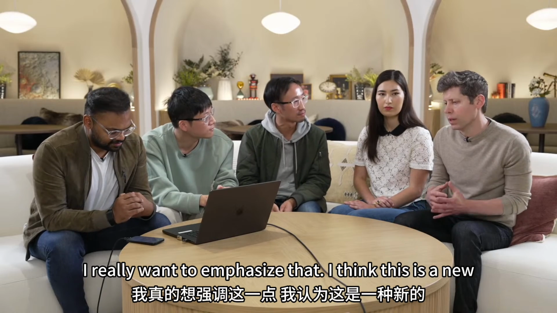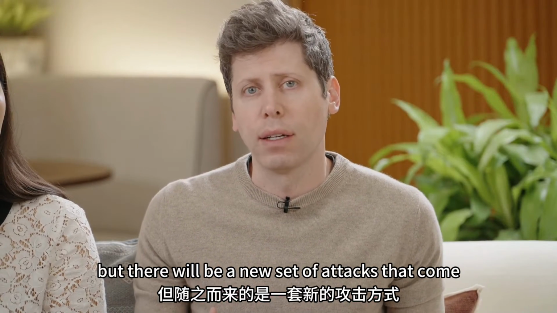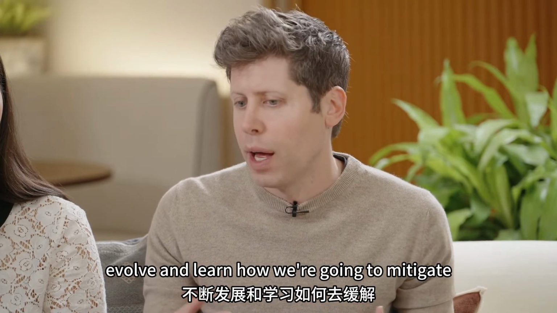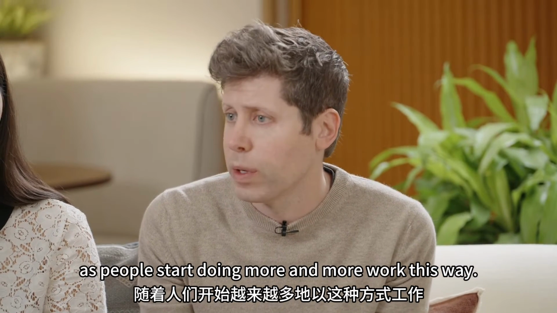Yeah, I really want to emphasize that. I think this is a new level of capability in AI. It's a new way to use AI, but there will be a new set of attacks that come with that, and society and the technology will have to evolve and learn how we're going to mitigate things that we can't even really imagine yet as people start doing more and more work this way.